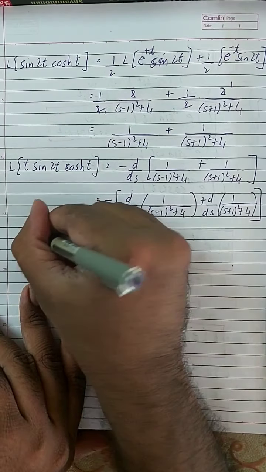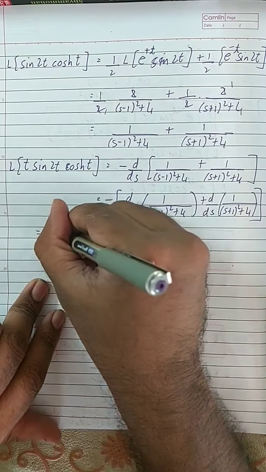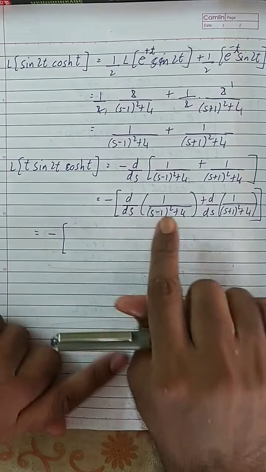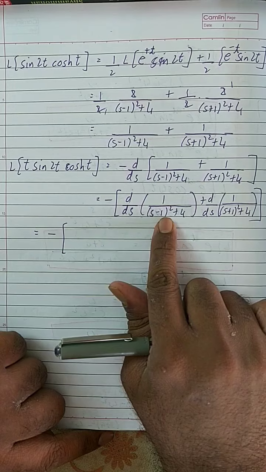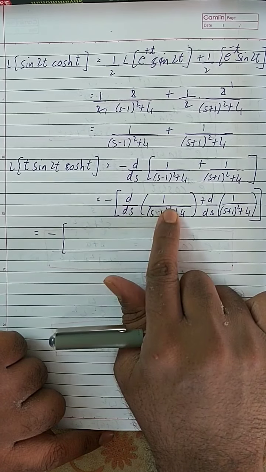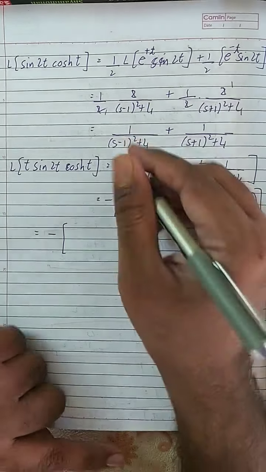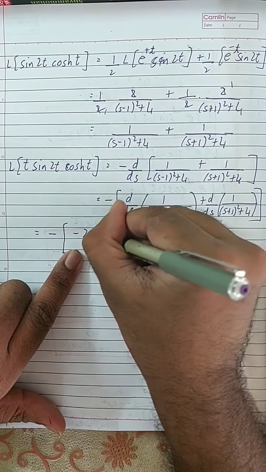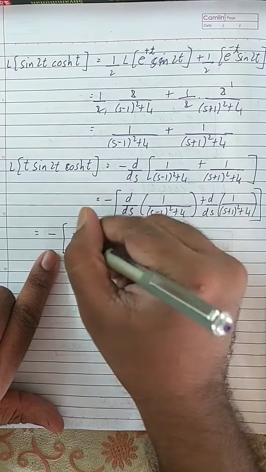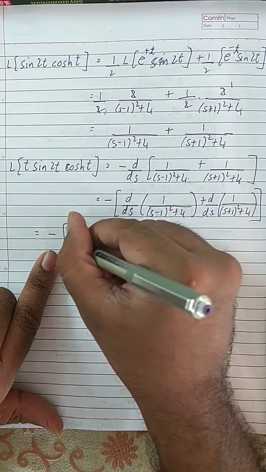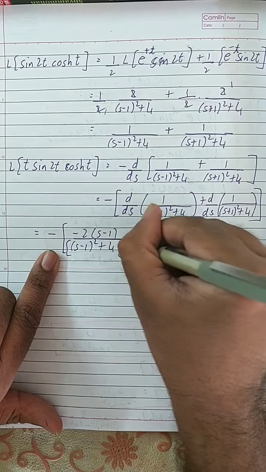Okay, this is minus of, so what is the differentiation of this? See, differentiation of this is, let me see, it will become s minus 1 raised to square, right? So it will become 2 into s minus 1. So it's the denominator, so it's minus 2 into s minus 1 by s minus 1 the whole square plus 4 the whole square.